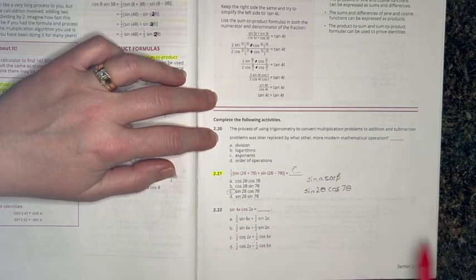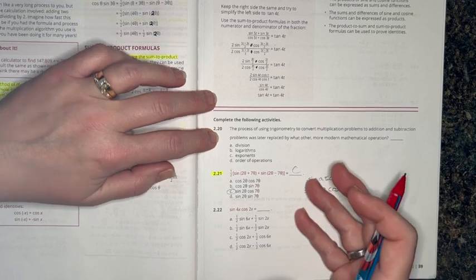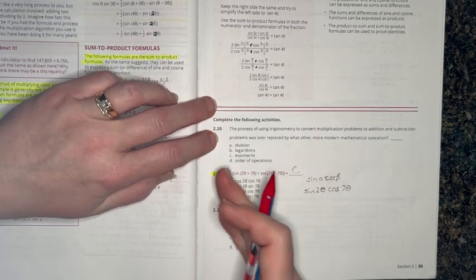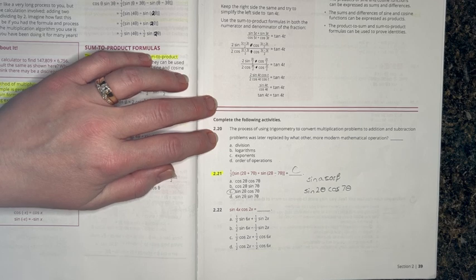Okay, let's take a look at the next one. The sine of 4x times the cosine of 2x equals what? And so now we're asked to go from a product to a sum, right? All our answers are in sum formation.